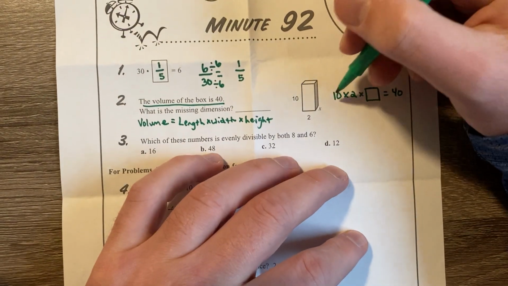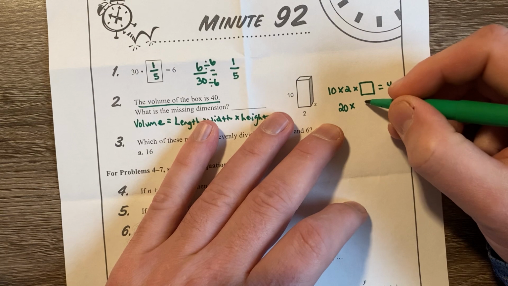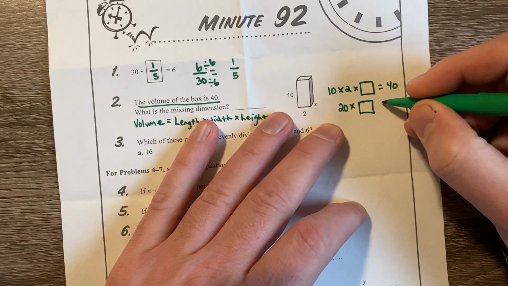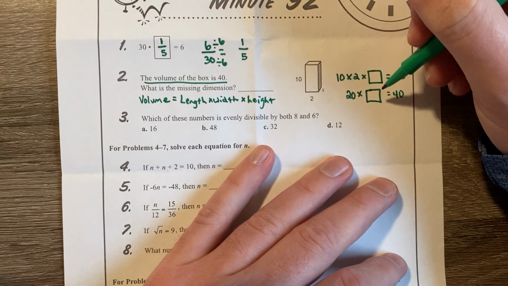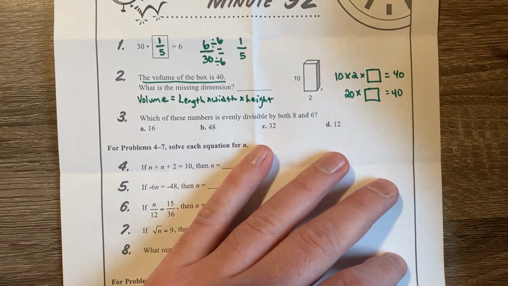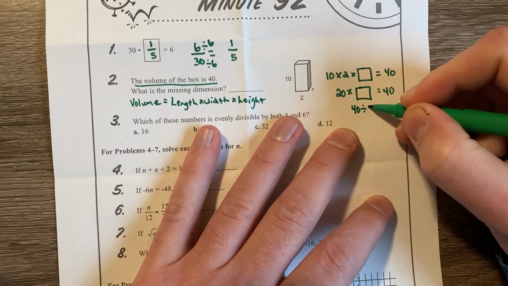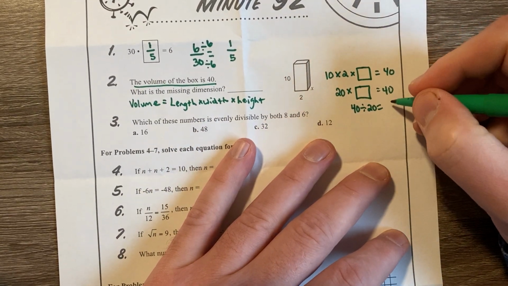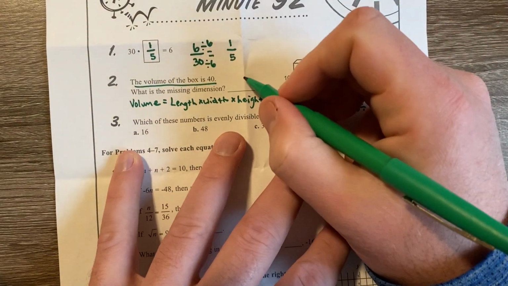So first thing I'm going to do here is do 10 times 2, which is 20. So now I have 20 times some number equals 40. And we just said that to find a missing number, you do the opposite of what it's showing. So if it's showing multiplication right now, I'm going to divide to figure out the missing number. So I'm going to do 40 divided by 20. And when I do 40 divided by 20, I get 2. So the missing dimension here would be 2.